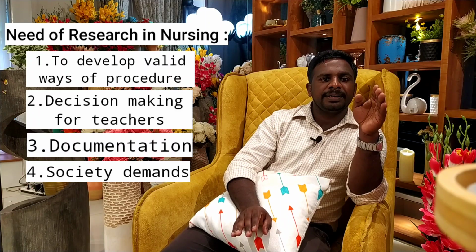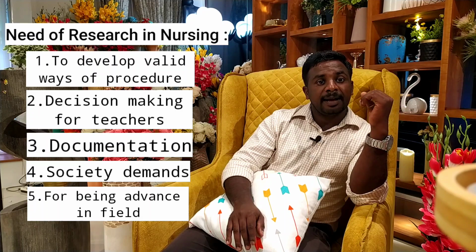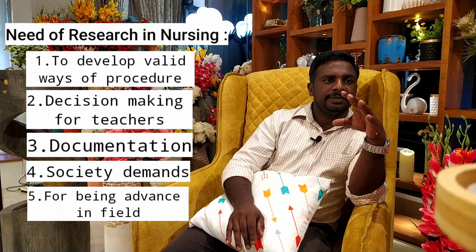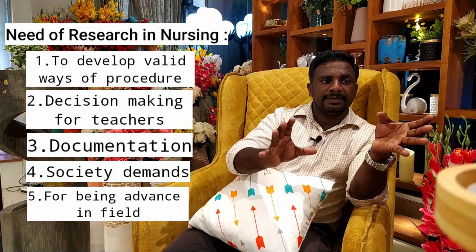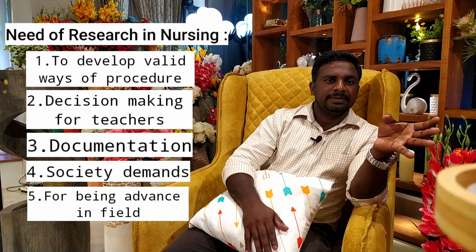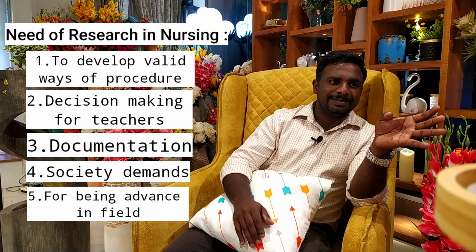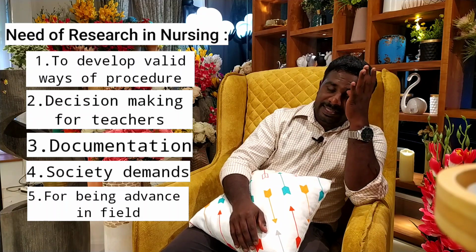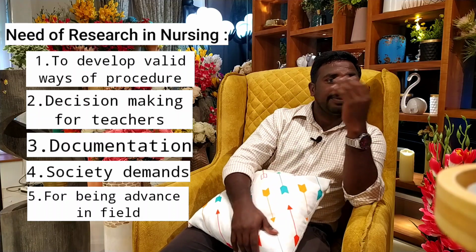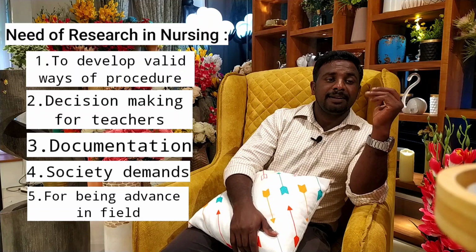Next, fifth point is advance in the field. That is updation. As a nurse, we have to get updated. We have to know what the new things are in healthcare settings. Then only can we survive in the modern world. For example, previously we had to do CPR ourselves with our hands. Nowadays there is a machine, and the machine will give CPR. This and all, we should know.